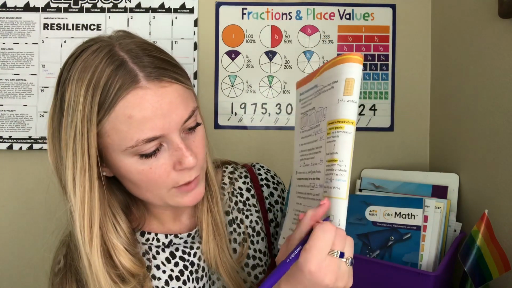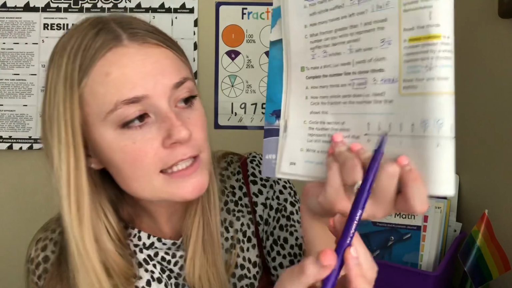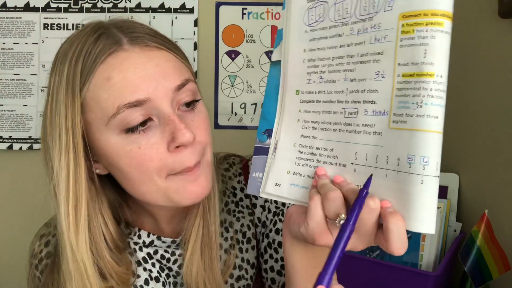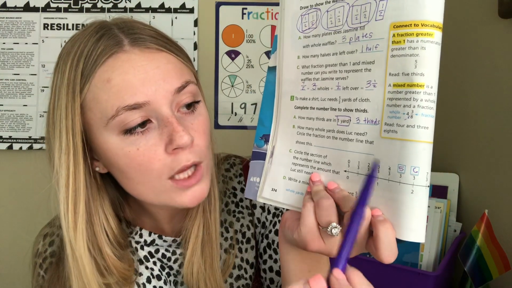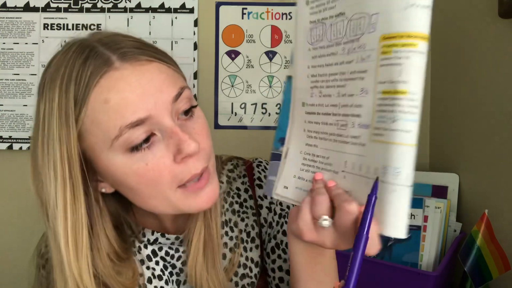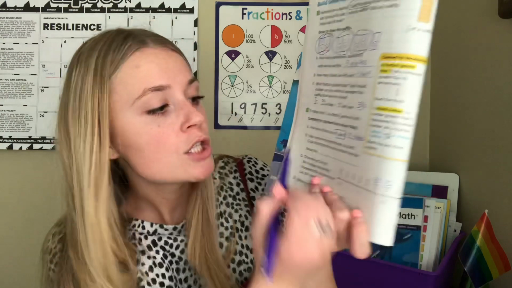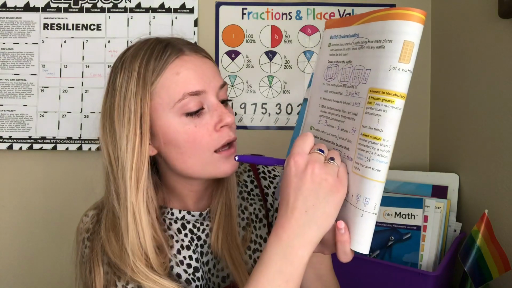And then this one we could fill out as 6/3, which is the same as 2. So if you look at our number line, I passed 1 whole yard, but I'm not yet at the 2 whole yards. I'm in between. So I only need 1 whole yard.